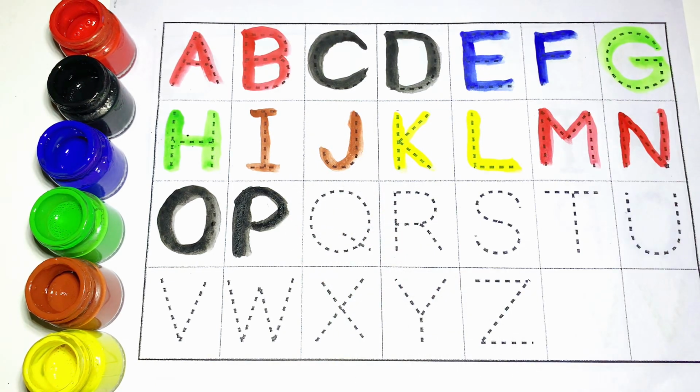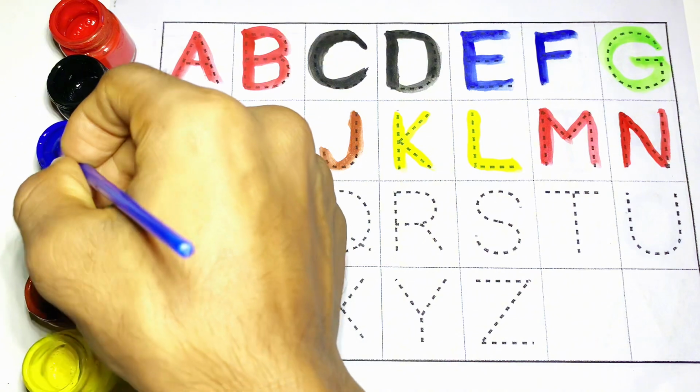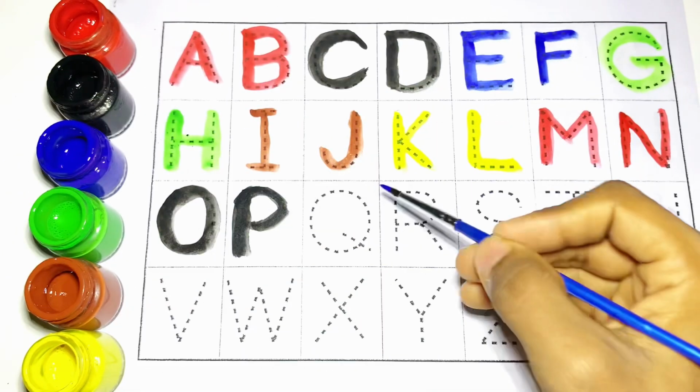Kids, now draw Q. Q for queen. The alphabets of Q. And use blue color.